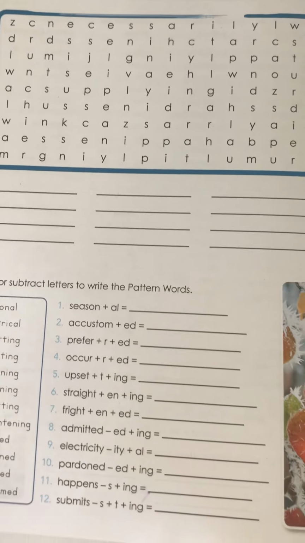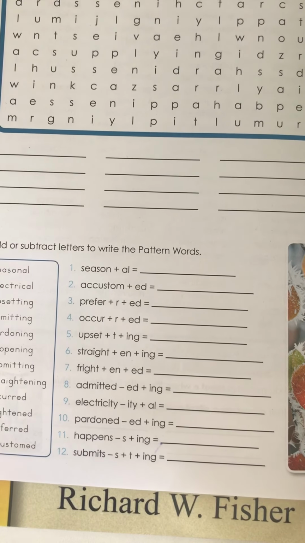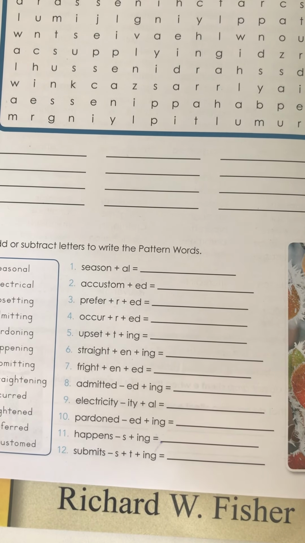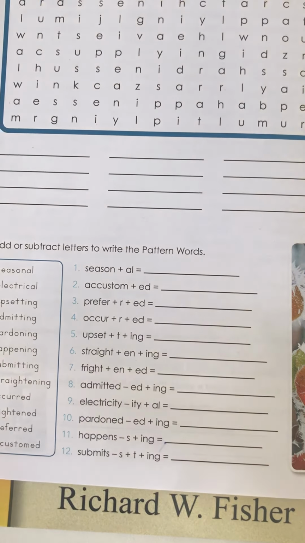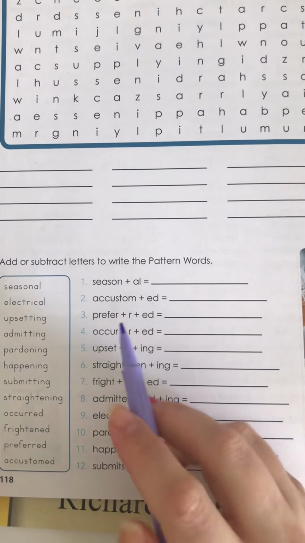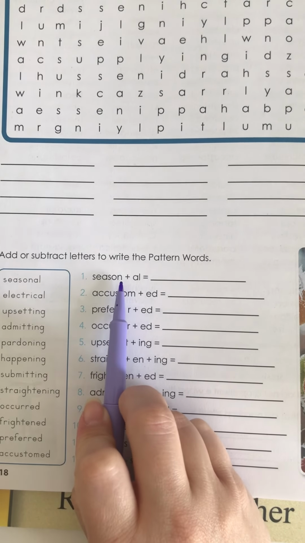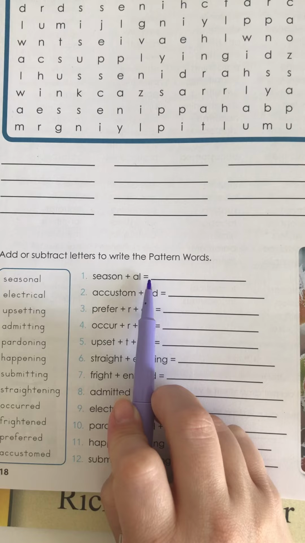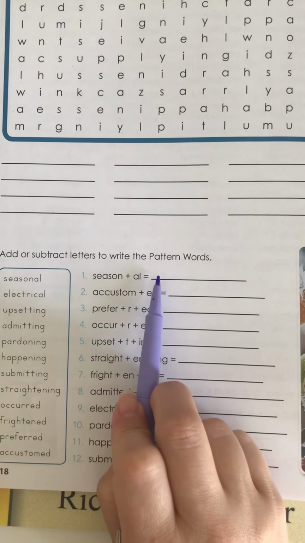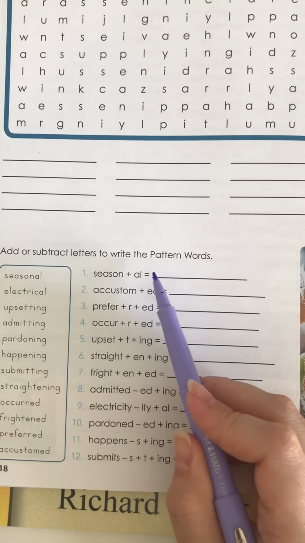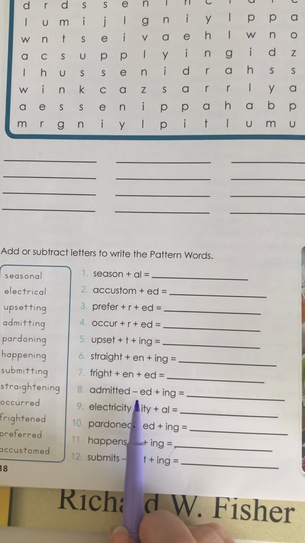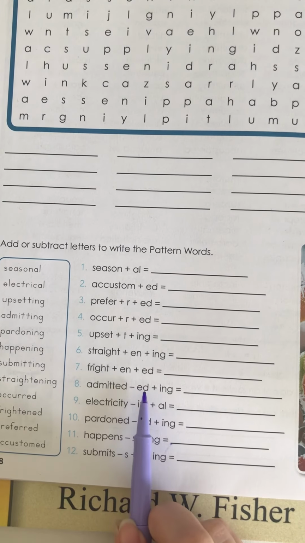And here on the bottom, you're going to use the words to the left, and you're going to either add or subtract letters. So we've done this before, but just a reminder, we have a simple one here for number 1. The word season plus AL makes the word seasonal. That's easy, but just remember when you get down to the subtraction, make sure that you go in order.